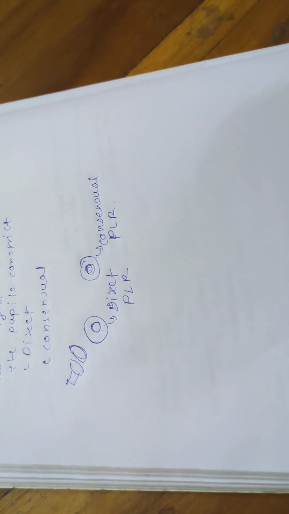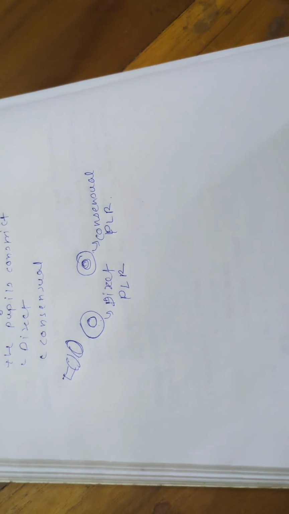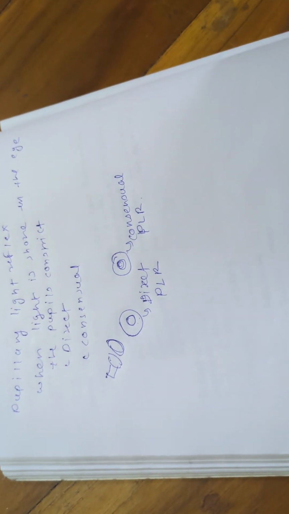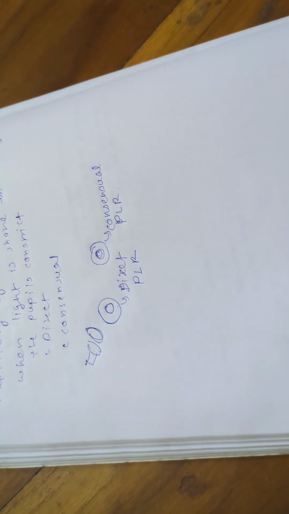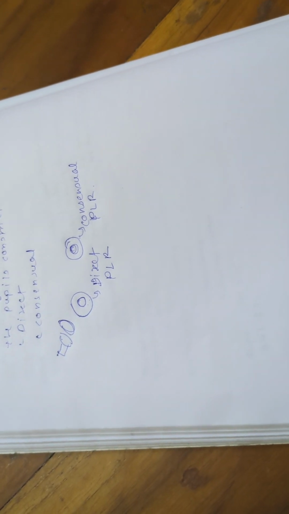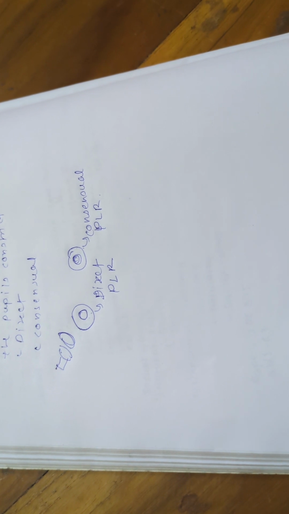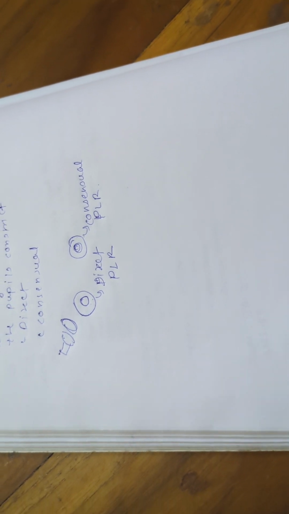We have previously seen visual pathway. In this video we are going to see pupillary light reflex pathway. It is basically a lot the same as the visual pathway, at least at the beginning it is very similar. If you haven't watched that video, please watch the video about the visual pathway so that you can understand this better.